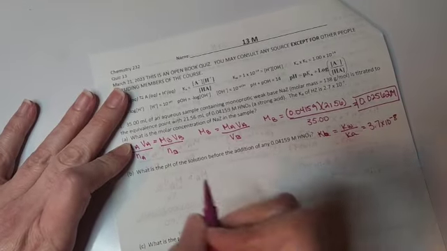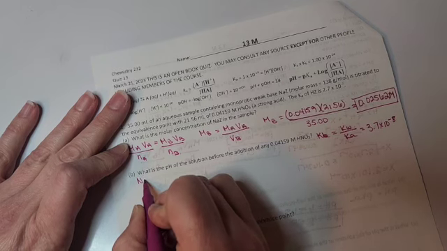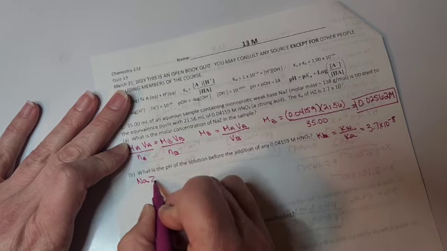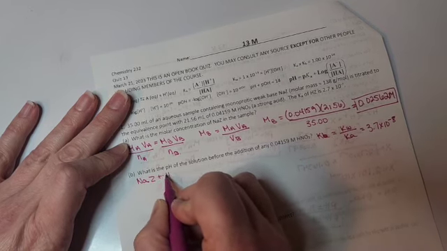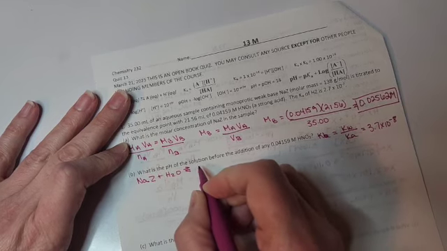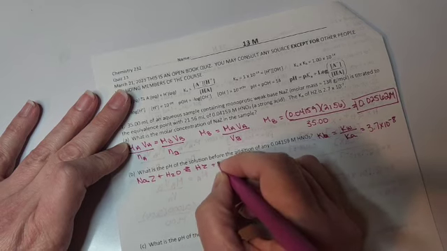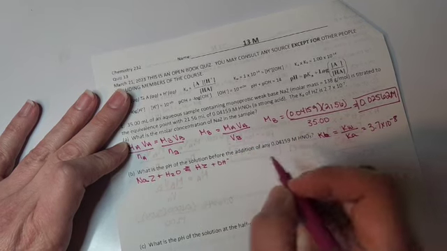Now, let's write out our reaction here just so that we know what we're looking for: NaZ plus H2O. When that dissociates, we're going to get HZ plus OH negative.